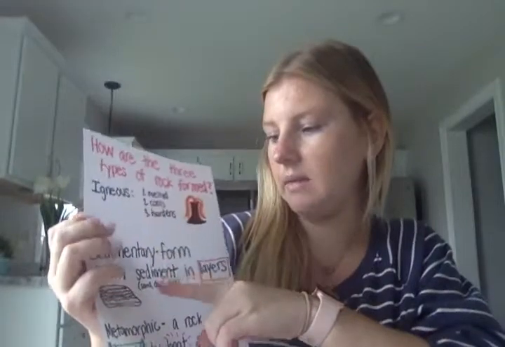And so I made a quick little anchor chart that I just want to go over with you so you understand. So there are 3 types of rock: igneous, sedimentary, and metamorphic.